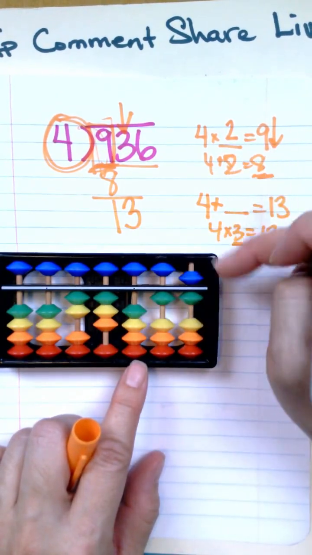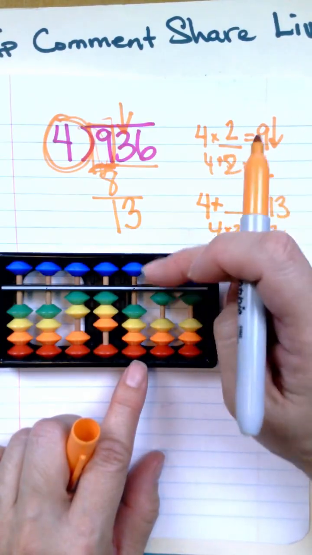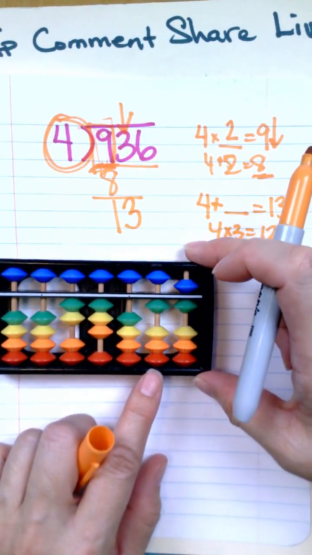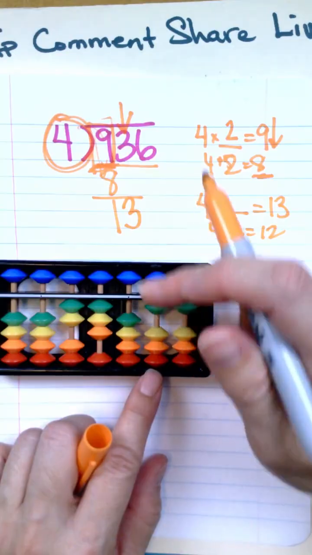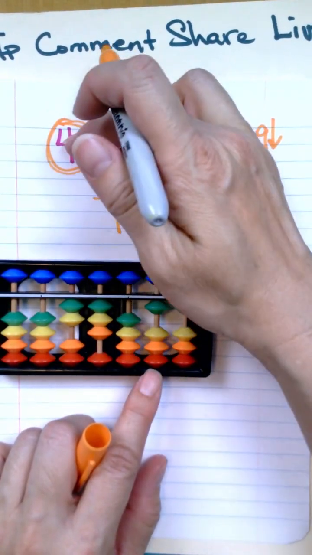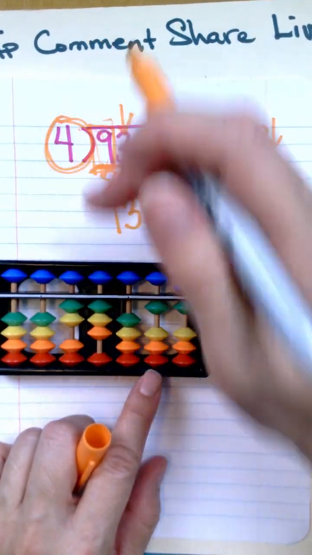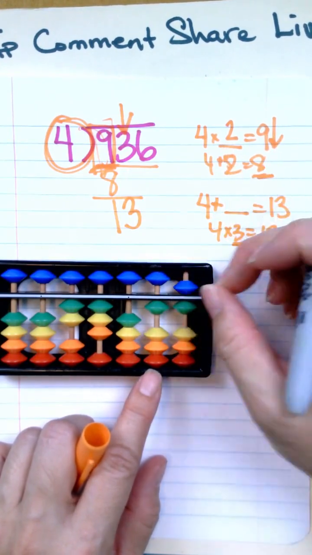Again, I still have a dividend. I still have a dividend, so I've got to reassess again. Oh, 1 and 4. Who's bigger? The 4 is bigger. My divisor is bigger. So I have to take 2 of these columns.